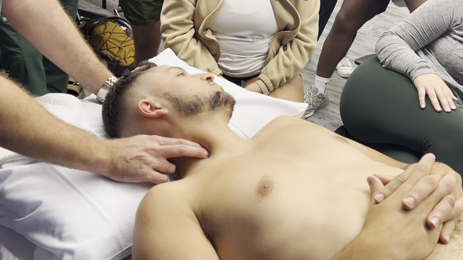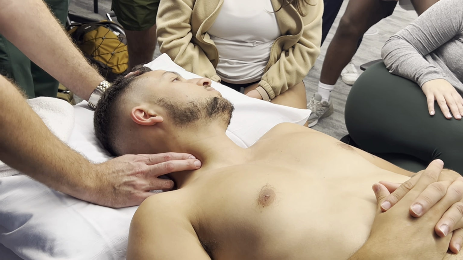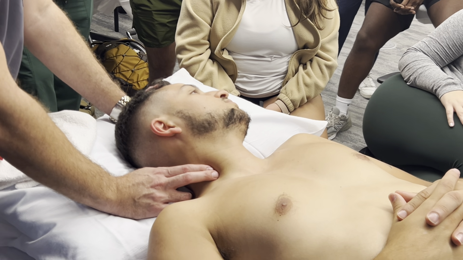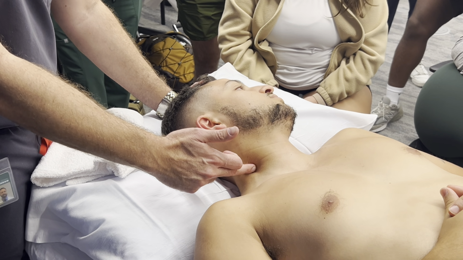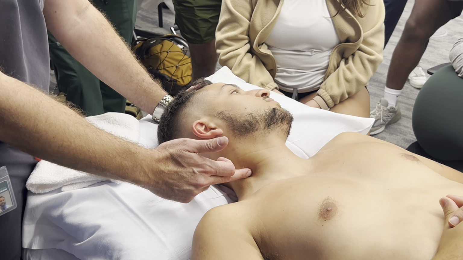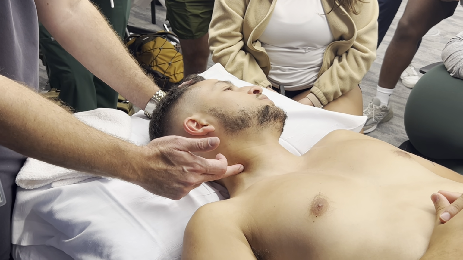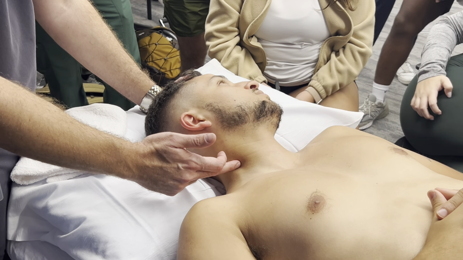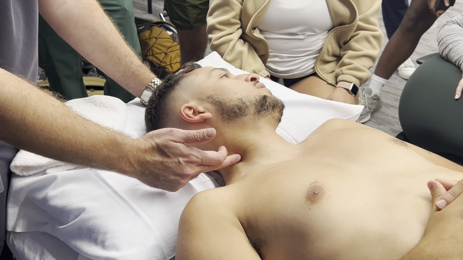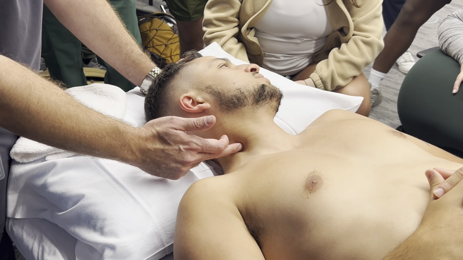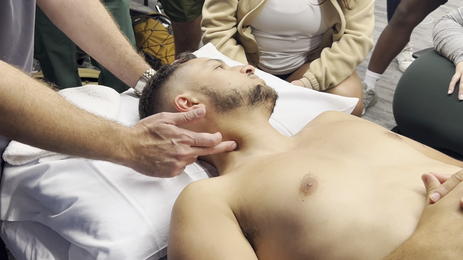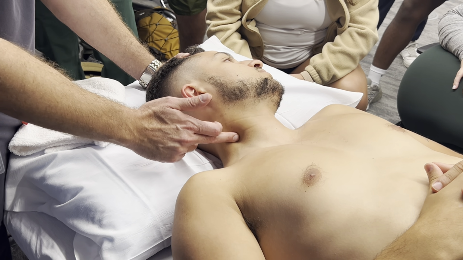What is the insertion for these scalene muscles? The proximal attachment, I should say, is on the transverse processes of C3 through C7. It's different for each one, so various. So you're making your way towards the transverse process.